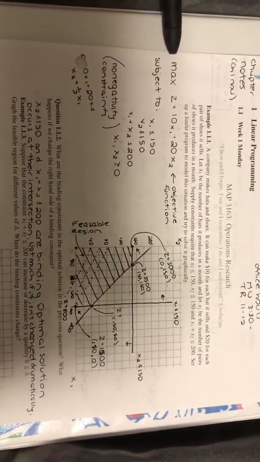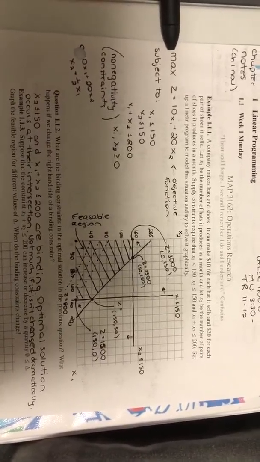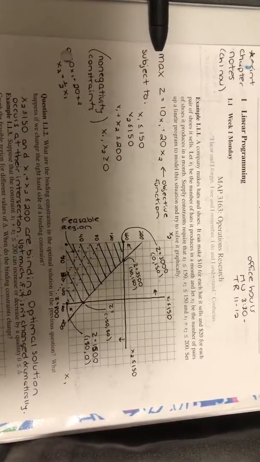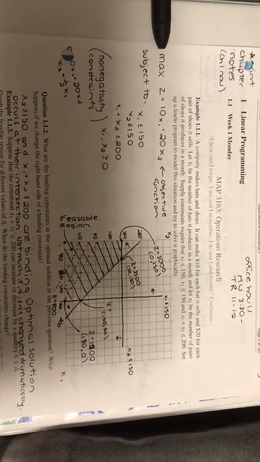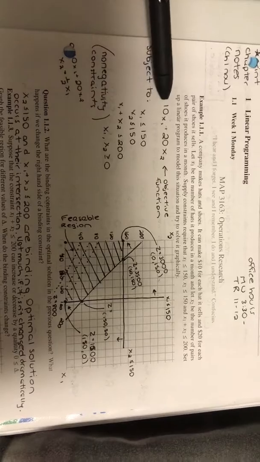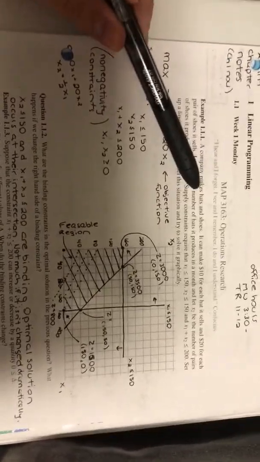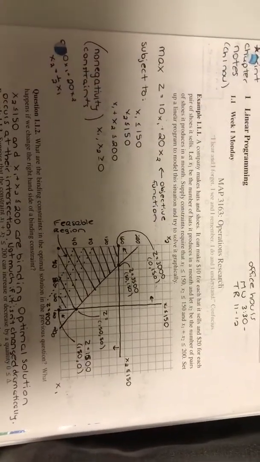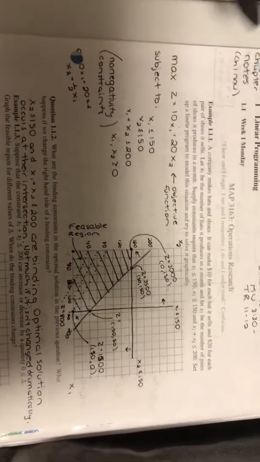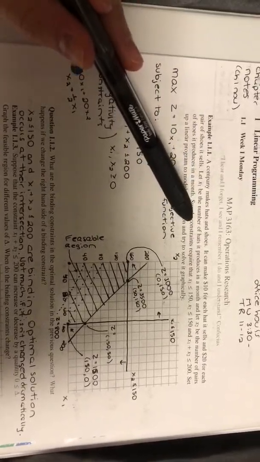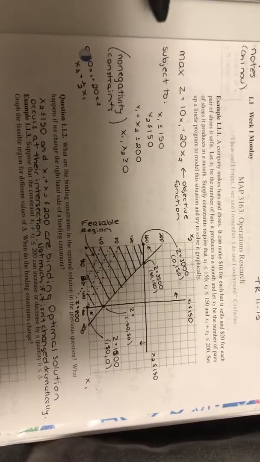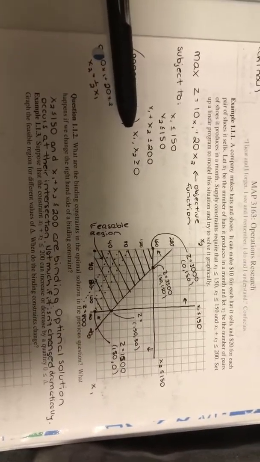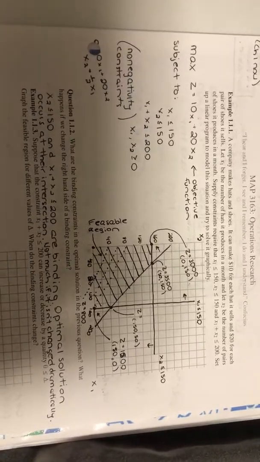The first step is to find the objective function, which I labeled here. It's a maximization problem, and you get your objective from the very first part where it says you can make $10 for a hat and $20 for a pair of shoes when it's sold. Then you find your constraints, which are nicely labeled here in the problem, and that's what your equation is subject to. You also have your non-negativity constraints, which are x1 and x2 greater than or equal to 0.